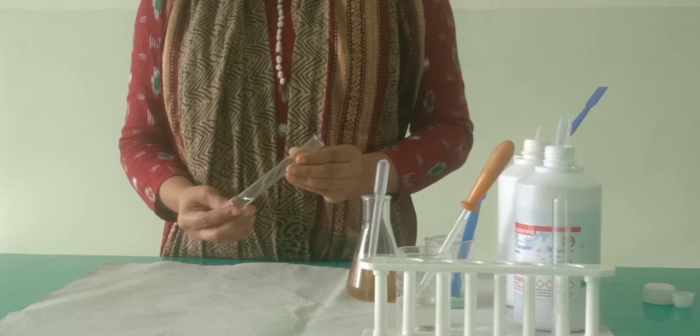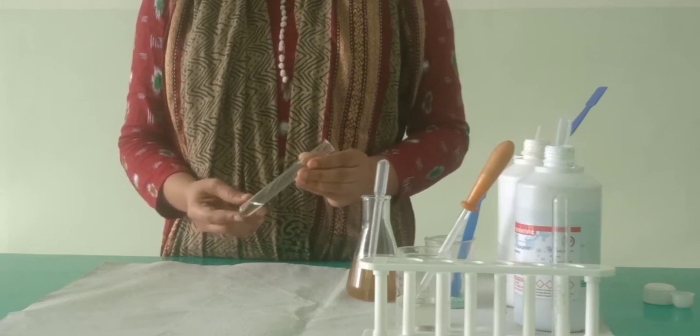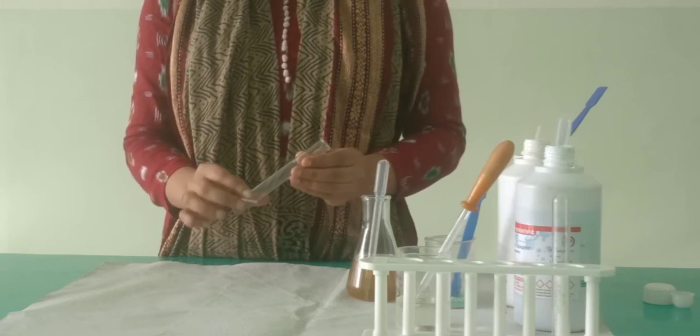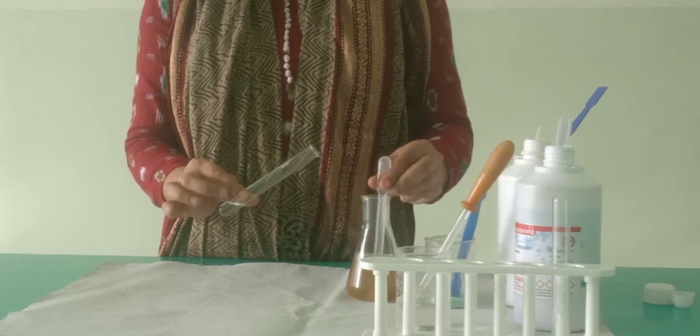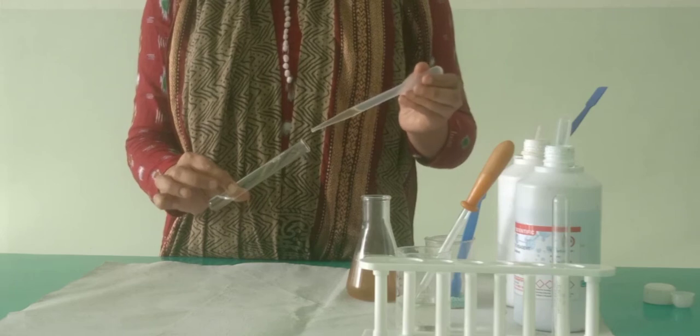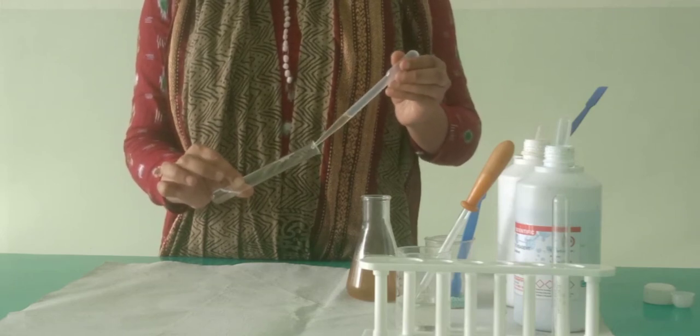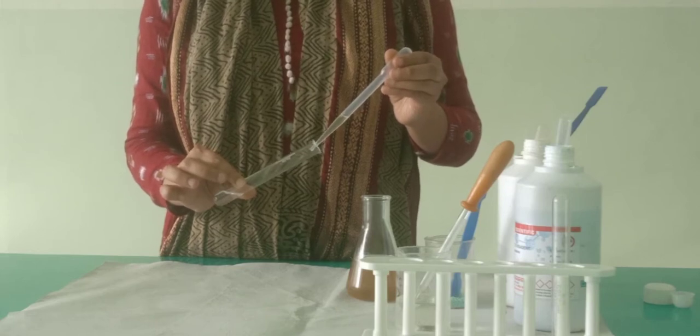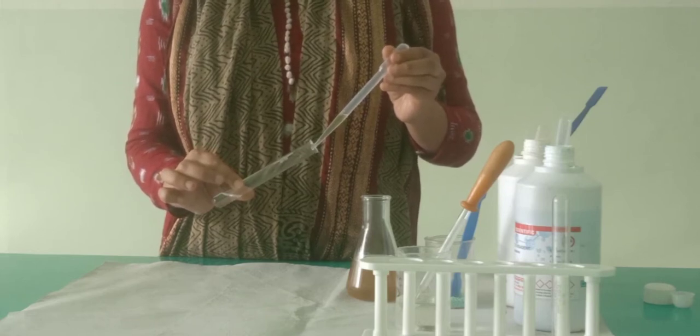Okay, so there is a way of adding urine sample to this nitric acid. You have to hold the test tube in a slant position, take a few drops of the urine sample, and add it very slowly. It has to slide through the test tube and go into the nitric acid.